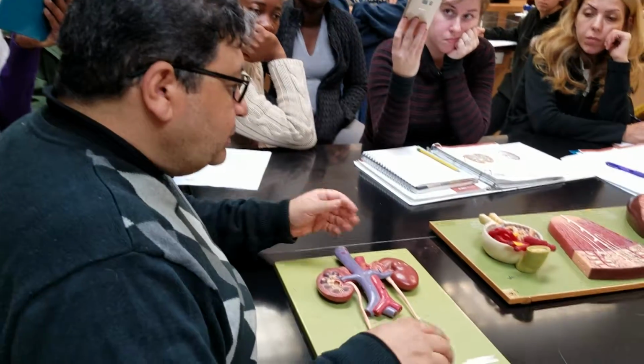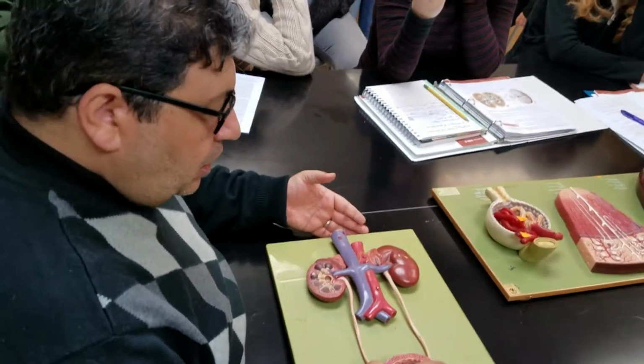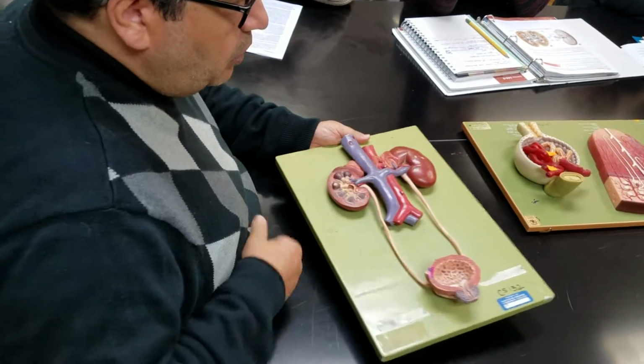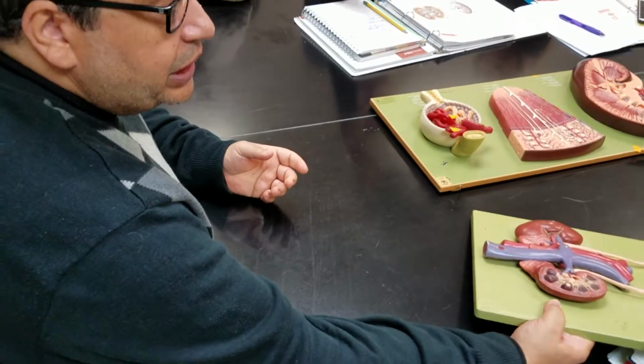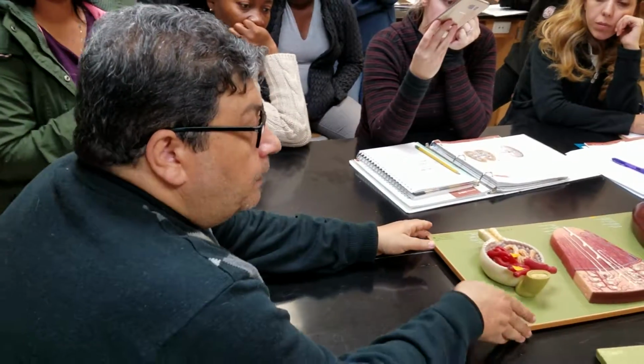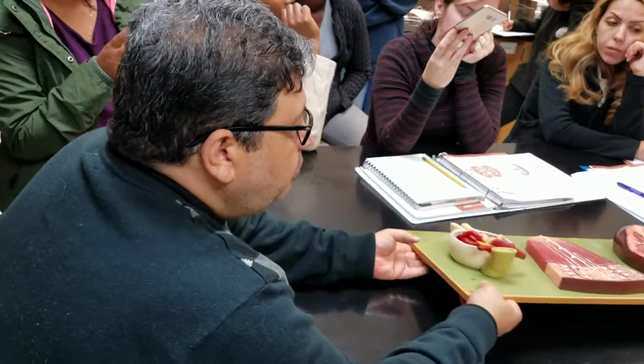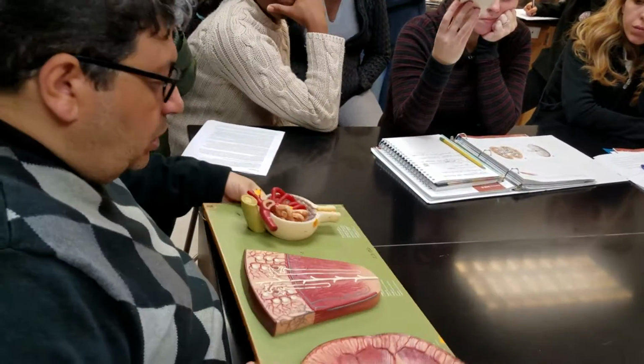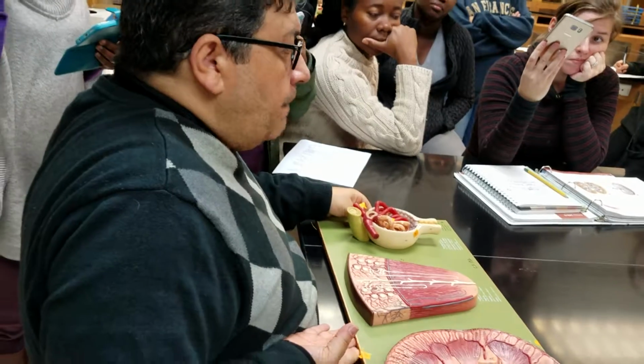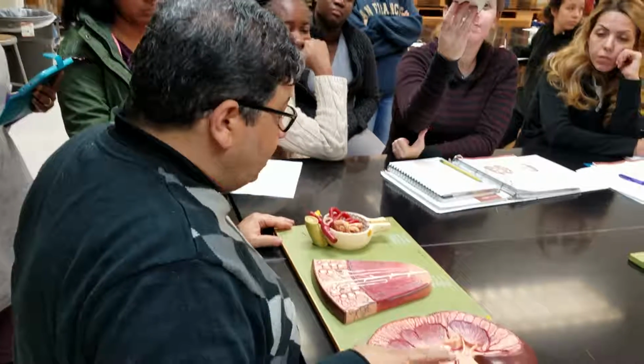Okay, we already talked about this model, and I already explained the microscopic slide. Let's take a look at the big model of the kidney. As you can see, this is the model.